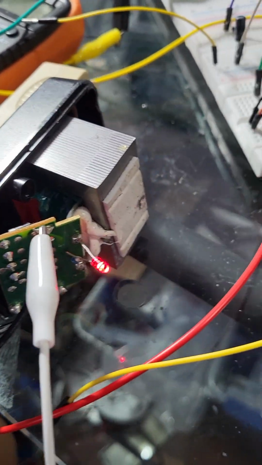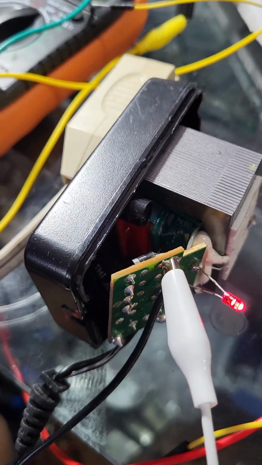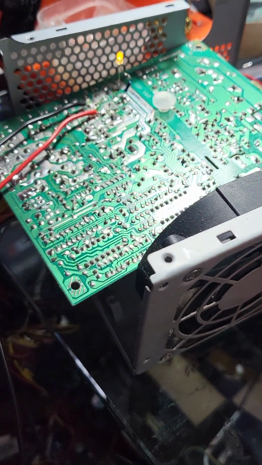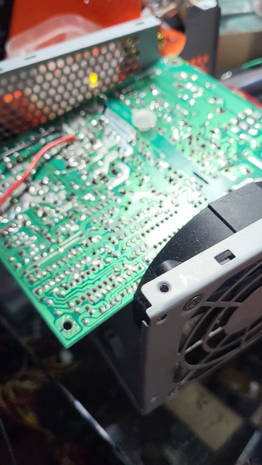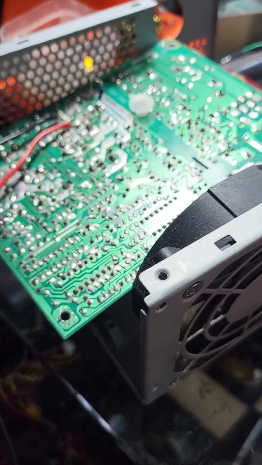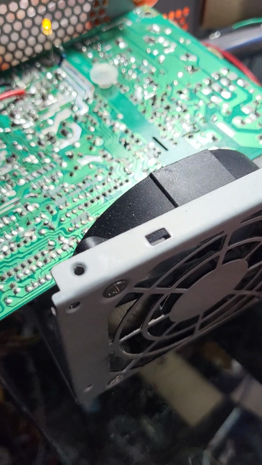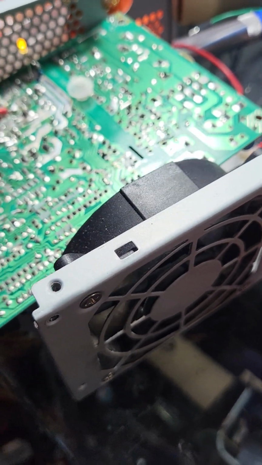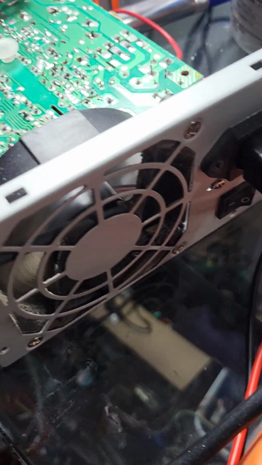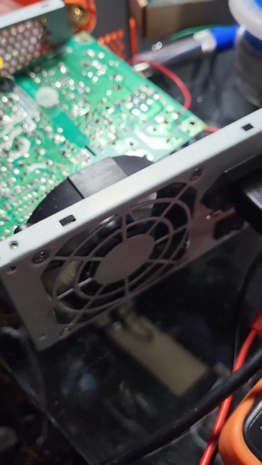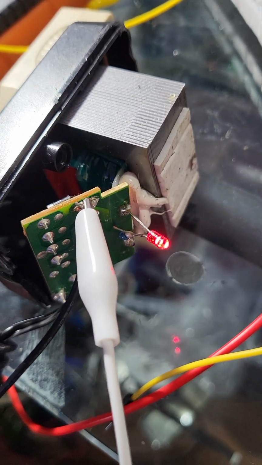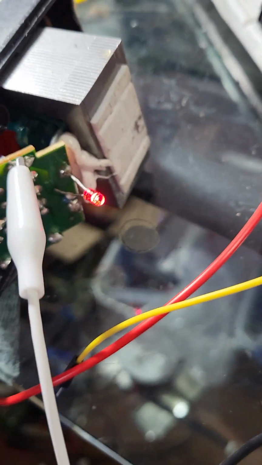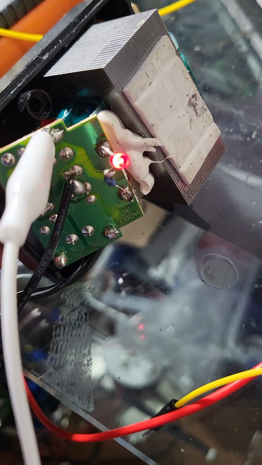Now, this is the full discussion and explanation regarding a power supply, comparing this computer power supply, which they call SMPS or switching mode power supply, and this one, which is an ordinary type power supply using a transformer.